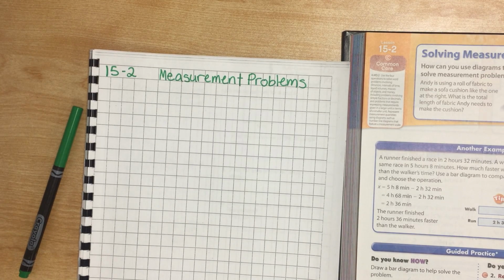Okay, so today's lesson has absolutely nothing to do with yesterday's lesson. It is an entirely new concept, yet somehow in the same unit. Don't ask why. But we're going back to measurement. We're going to need to do conversions again. Hooray! Yeah. I know you love them.